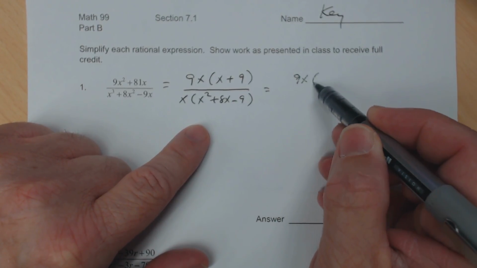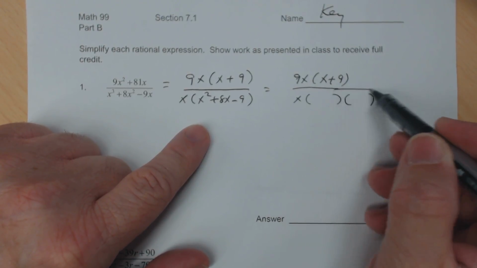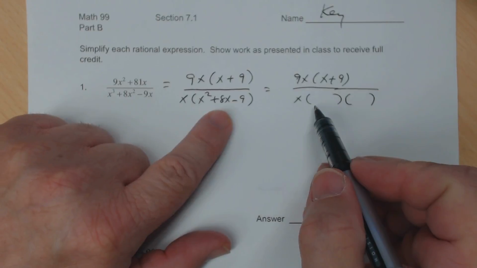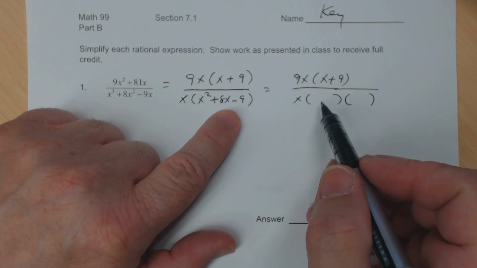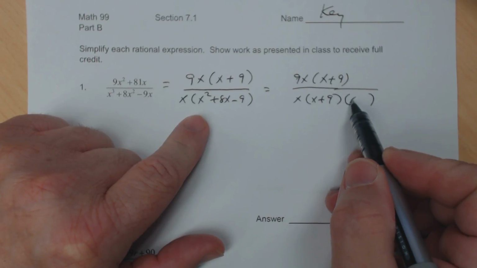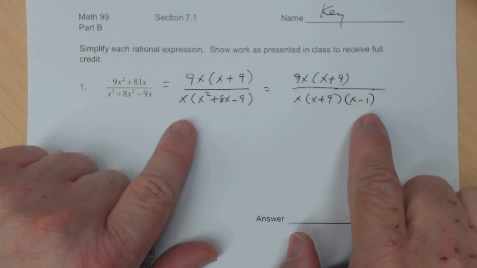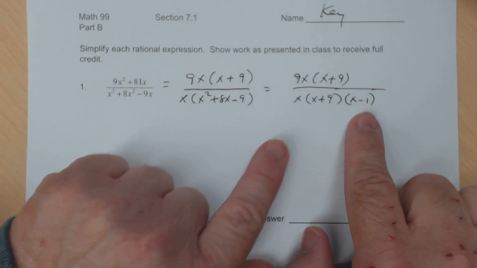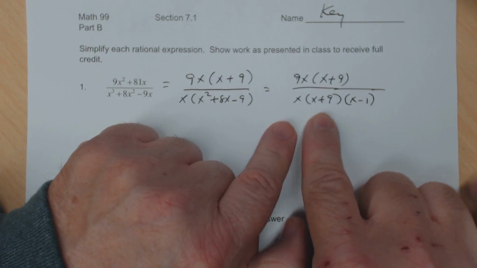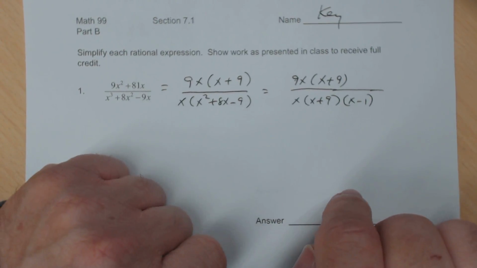So I'm going to go ahead and rewrite everything else over x times, and then that's going to be my two binomials for this. Remember, the last sign's negative, so the signs in here are going to be different. So what's going to work is x plus 9 times x minus 1. Again, you can always check yourself. x times x is x squared. A positive 9 times a negative 1 is a negative 9. The outer is a negative 1x. The inner is a positive 9x. And when I add them up, I get a positive 8x.